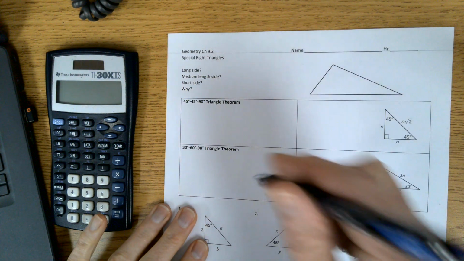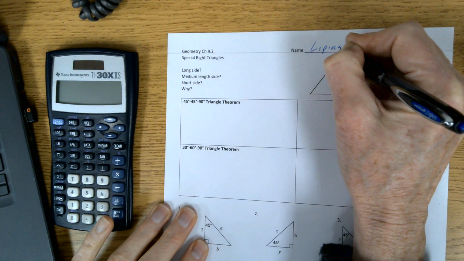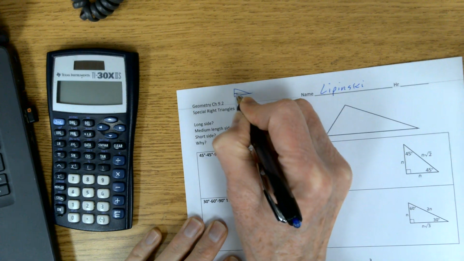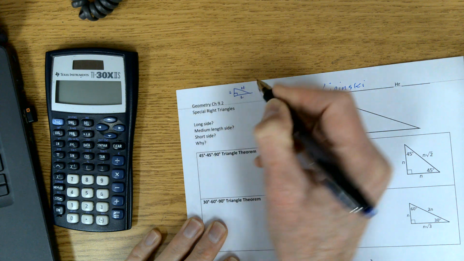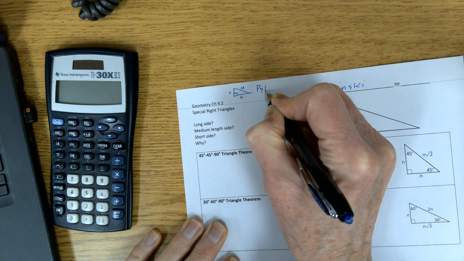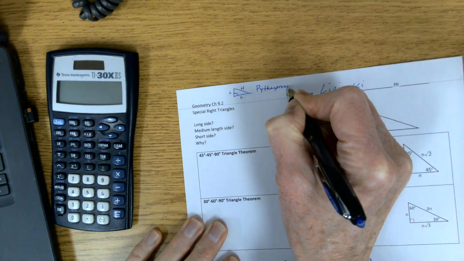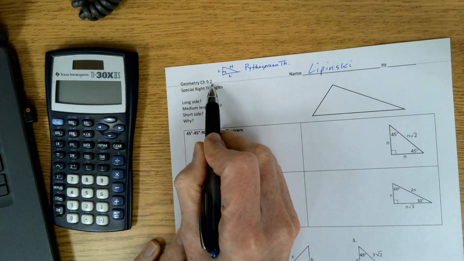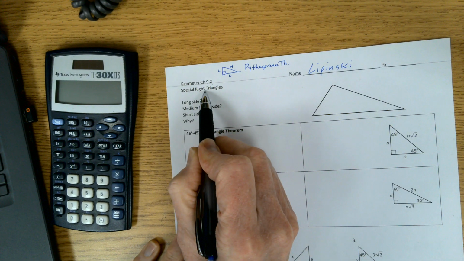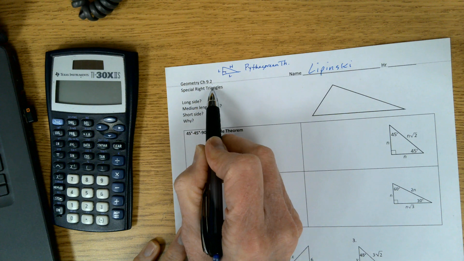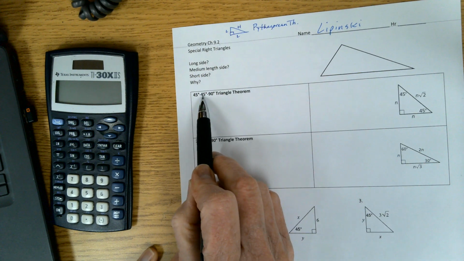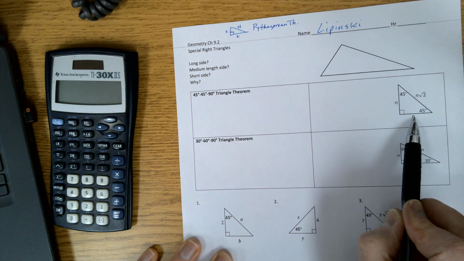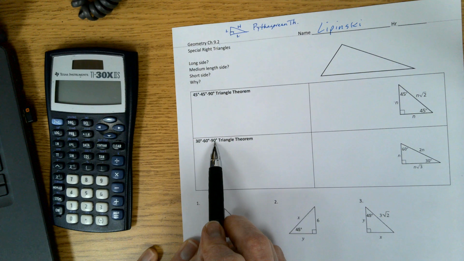Hey, you guys. Everything we did last section had to do with right triangles, and we worked with the legs, the hypotenuse, and the Pythagorean theorem. Today, this whole chapter is about right triangles. Today we're talking about special right triangles. There are two special right triangles. We're going to discuss the 45, 45, 90, which is an isosceles right triangle, and then the 30, 60, 90.